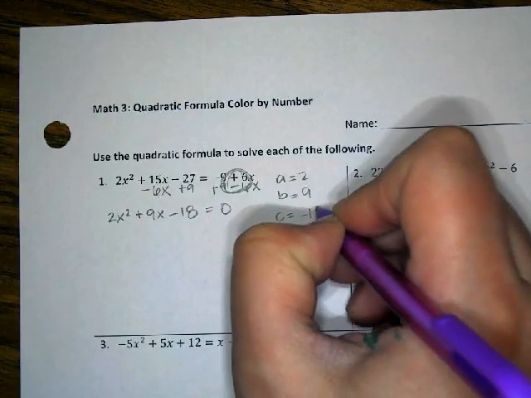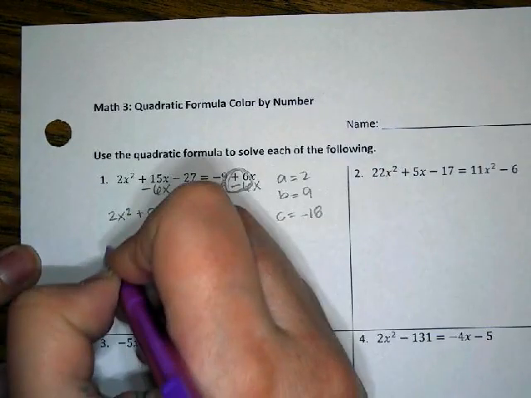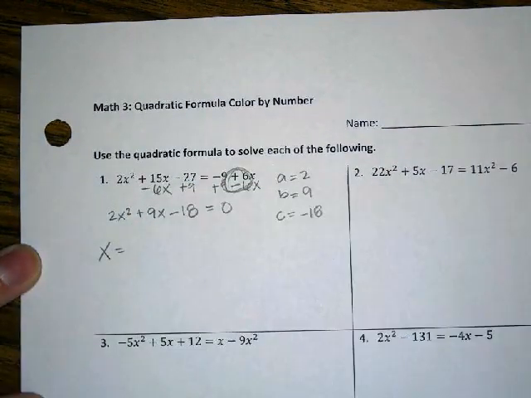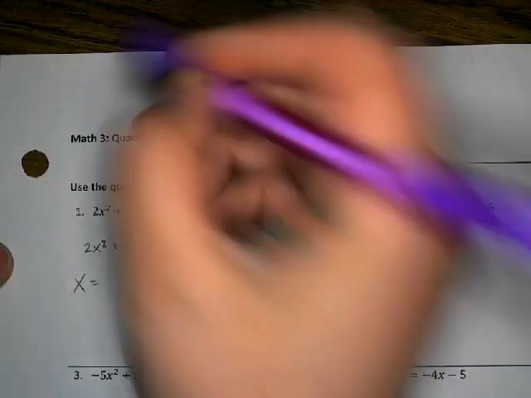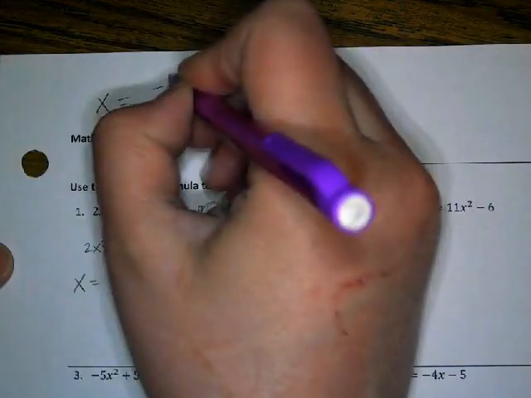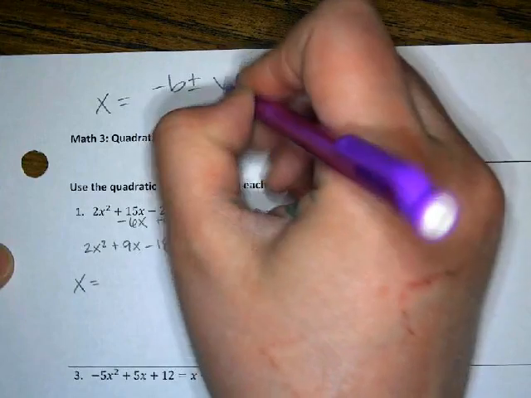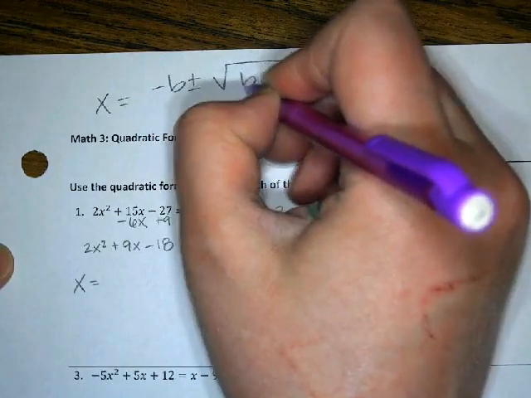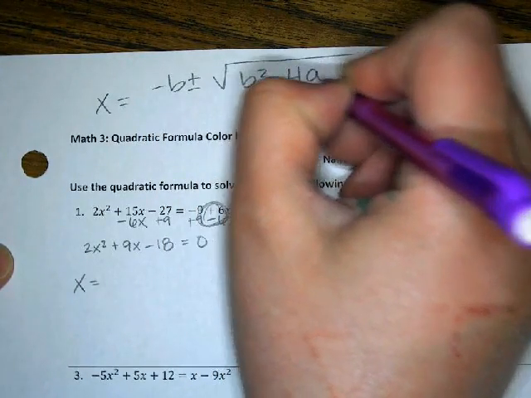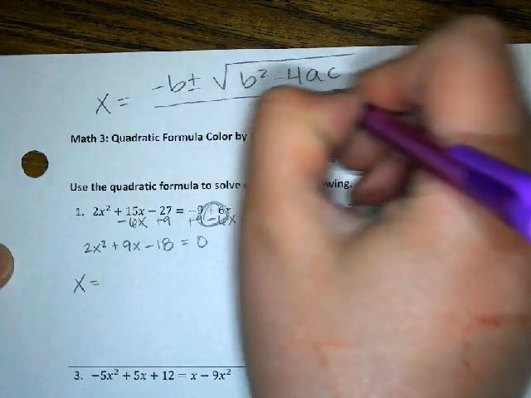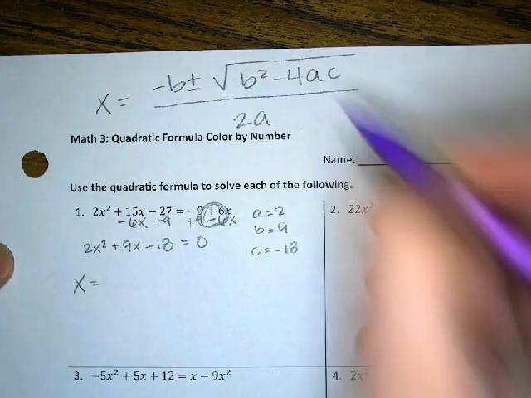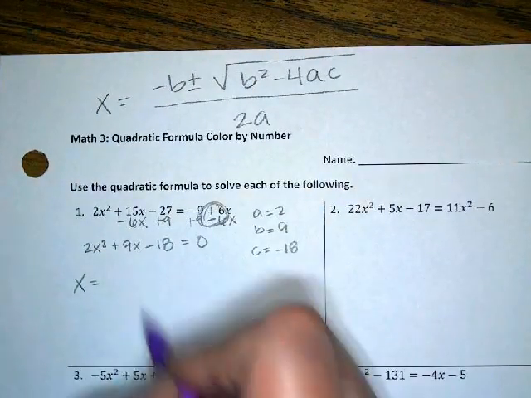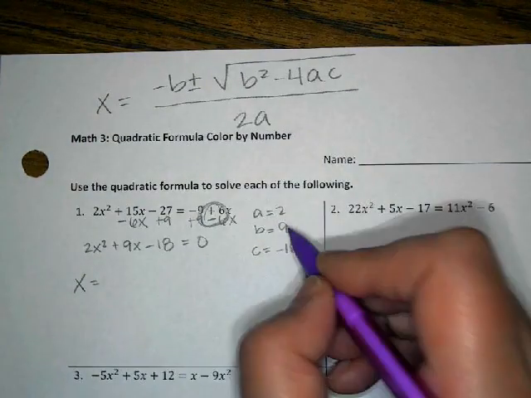Okay. Okay, so we're going to write x equals -9.